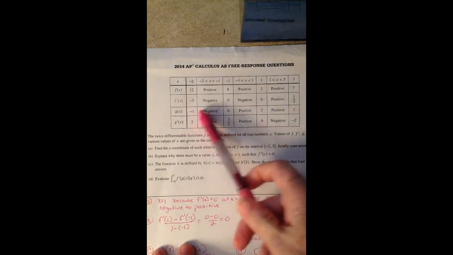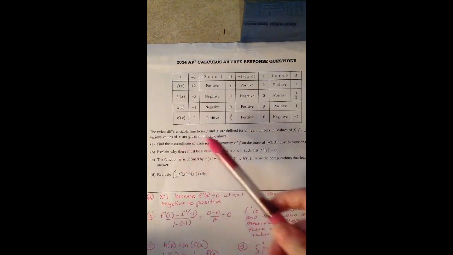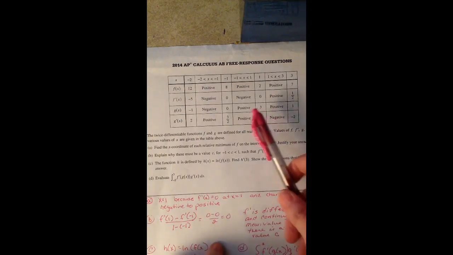It gave you a chart, and it told you it was twice differentiable functions, f and g, defined for all real numbers. And part A says find the x-coordinate of each relative minimum of f on the interval of -2 to 3. Justify your answer. So remember, to be a minimum, the derivative would have to change from negative to positive, and it would also have to equal 0.